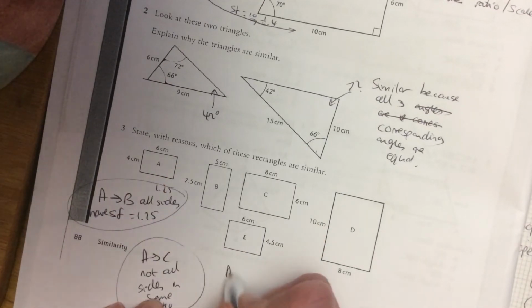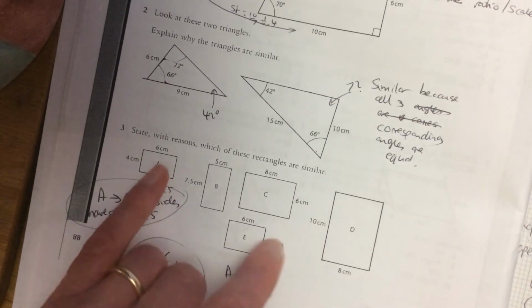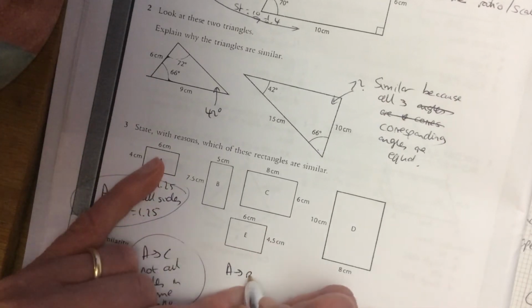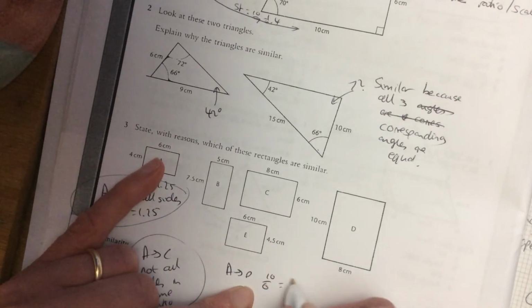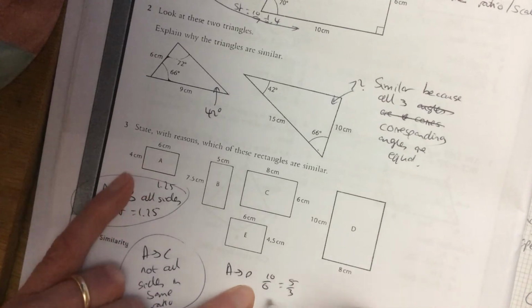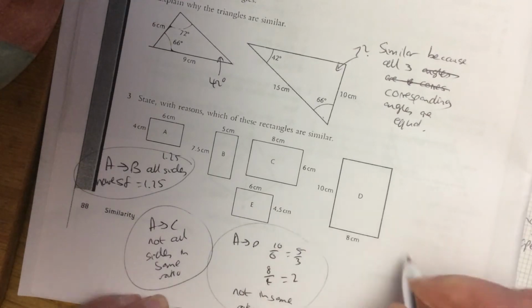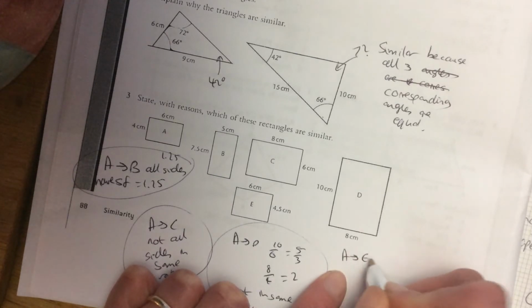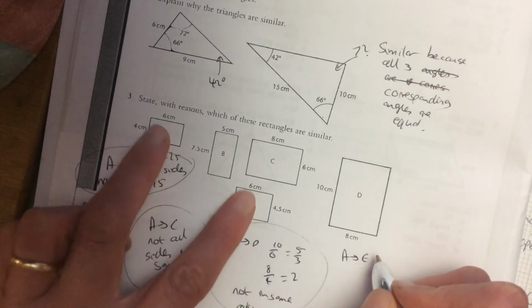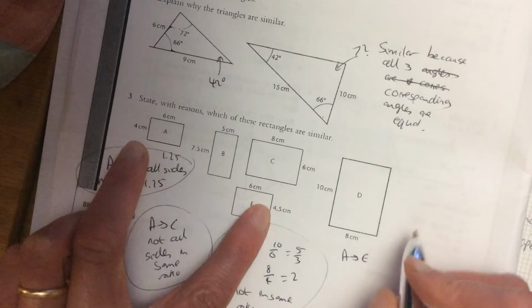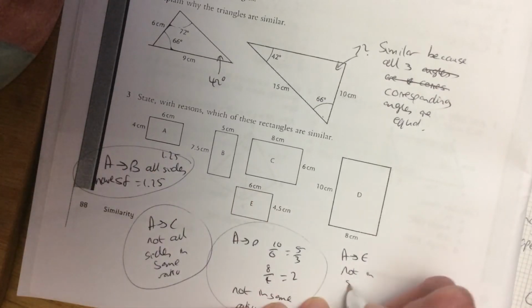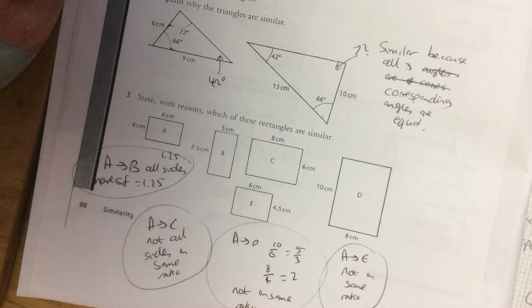The long sides are 10 over 6. Okay, that's 5 over 3. Do the shorter sides. 8 over 4 is 2. So it's not in same ratio. So it's no good. Check A to E. If you can see it straight off, 6, 6. So not in same ratio. So it's no good.